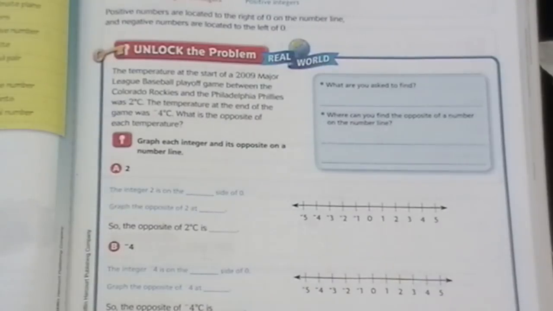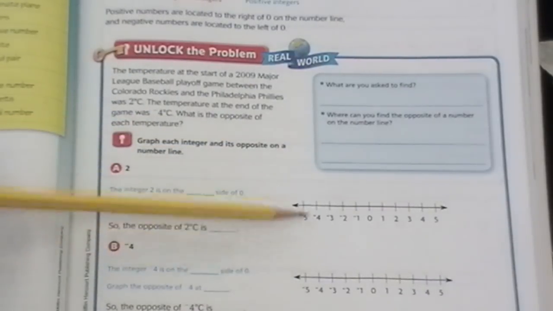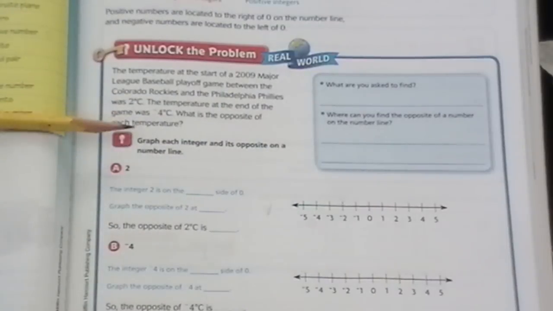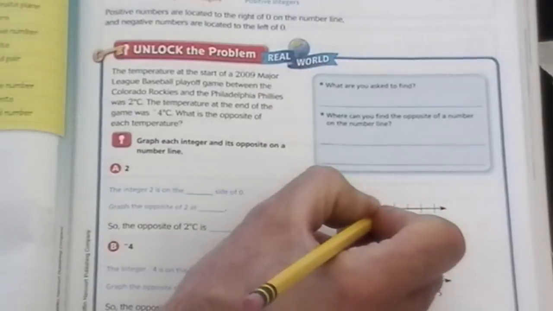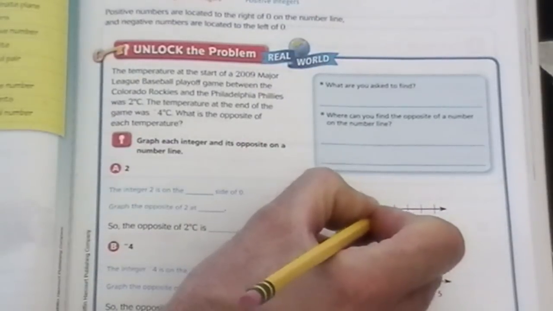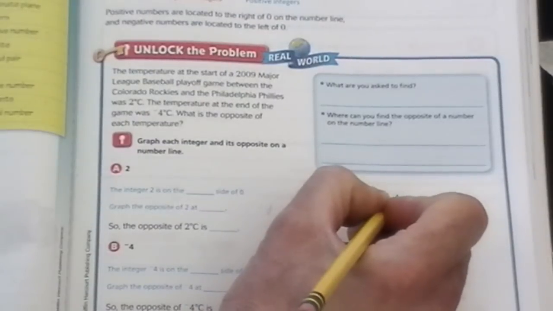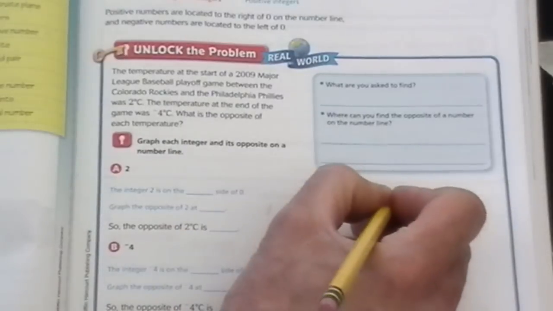This should be fairly easy to figure out, at least I hope it is. The first section here says to graph each integer and its opposite on a number line. So here's my number line. These are the number lines that we're going to use. The first part of it says here, A, number 2. So let's put number 2 and let's mark that on our number line. And I'm going to label it with the letter A so that I know that that's the problem that I'm working on. The integer 2, here we go.